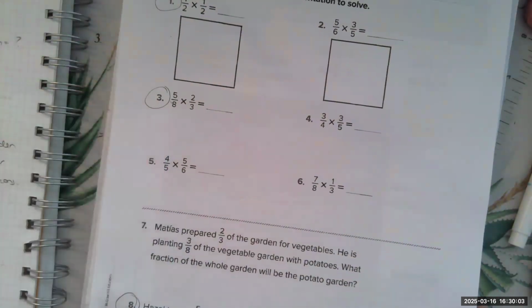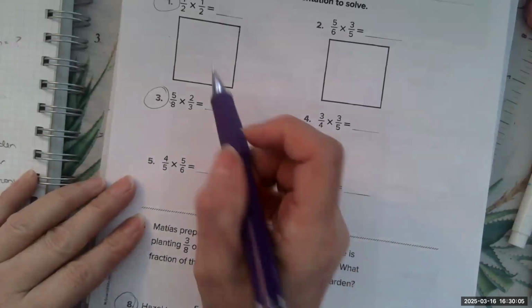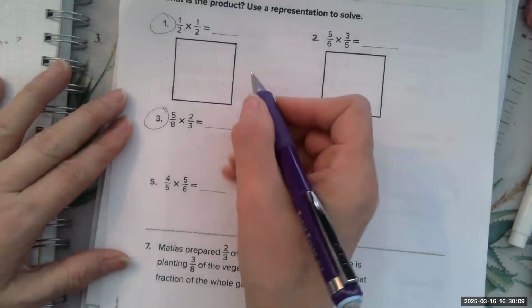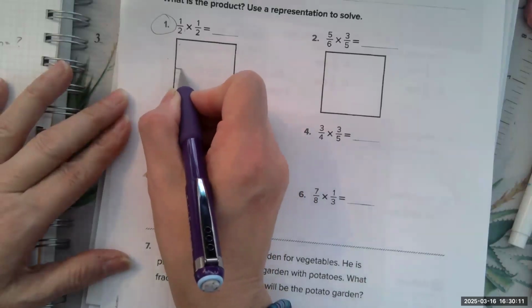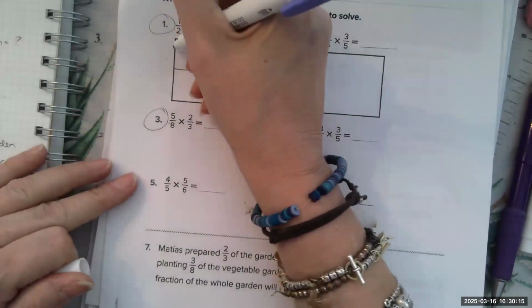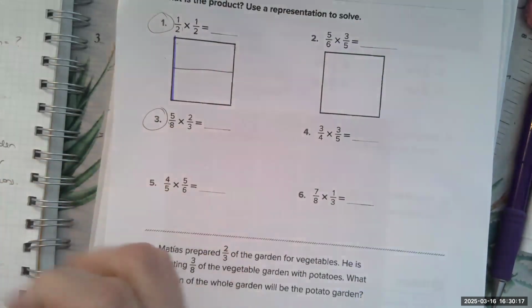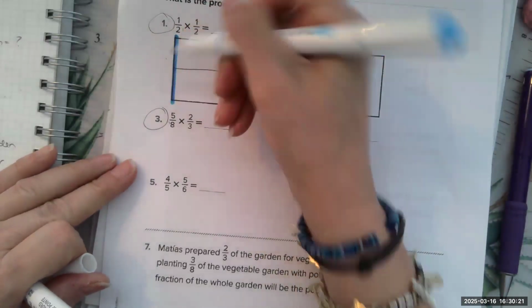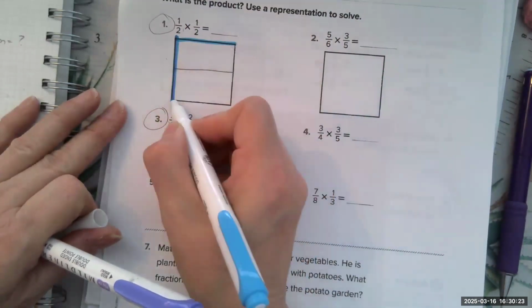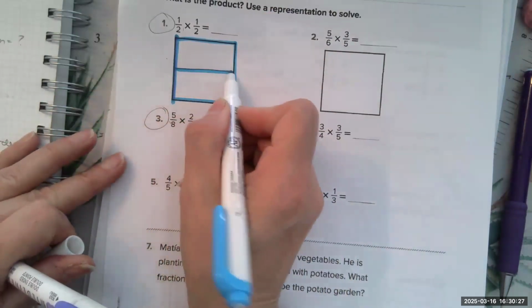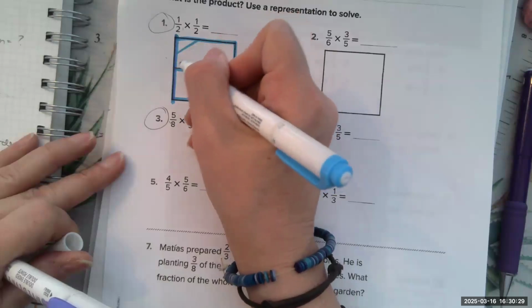We're going to say 1/2 times 1/2. So we're going to divide our whole in two parts, and we're going to take one part.